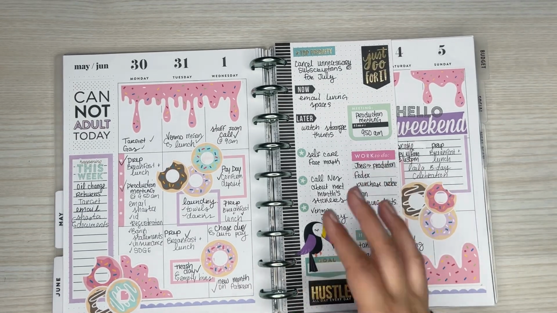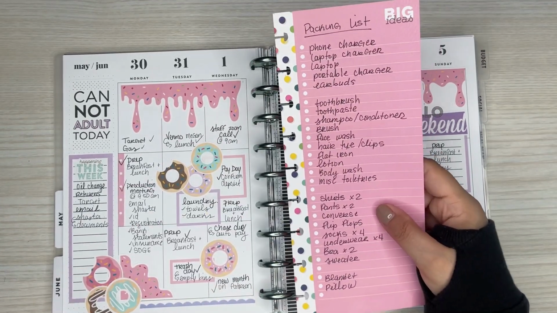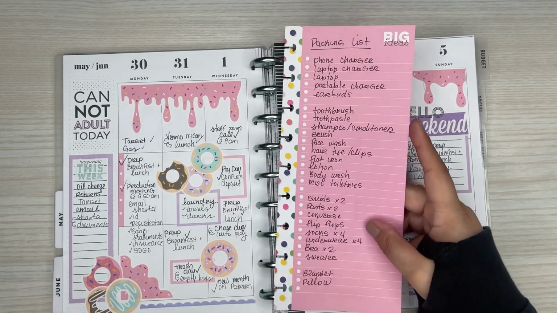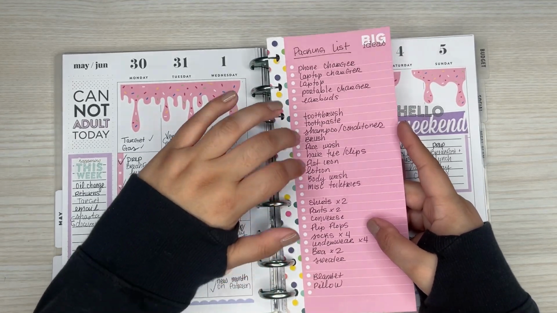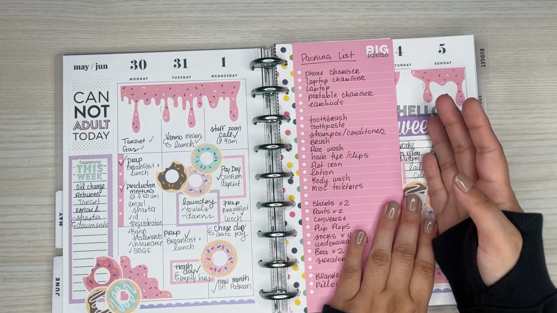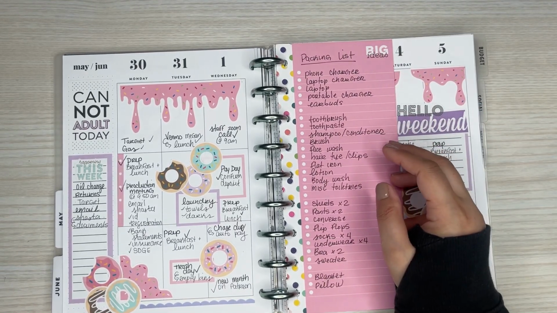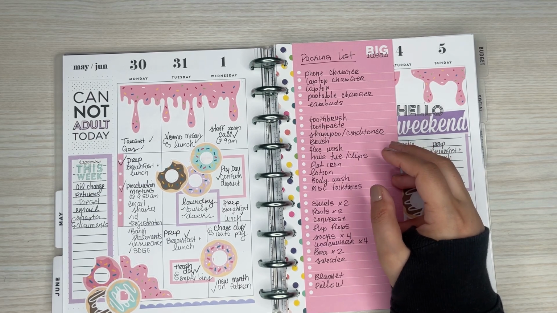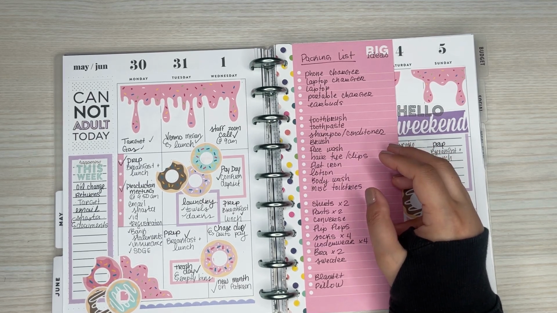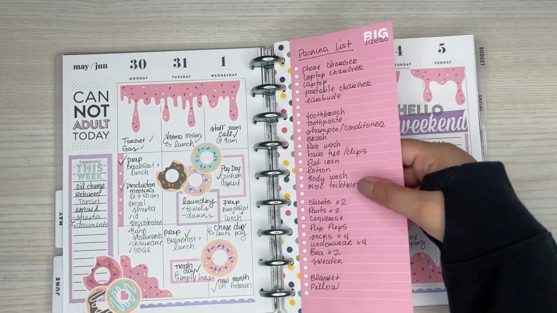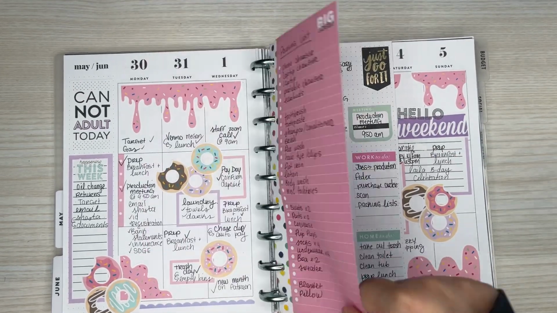All right, and then of course, you can always use it to make long lists. Whenever I go away on a trip, I always make a long list of things that I need, like a packing list, or you can do a grocery list. So anything that you need a big long list for that you won't be able to fit in your planner, that's also another great thing that you can add in with a half sheet.